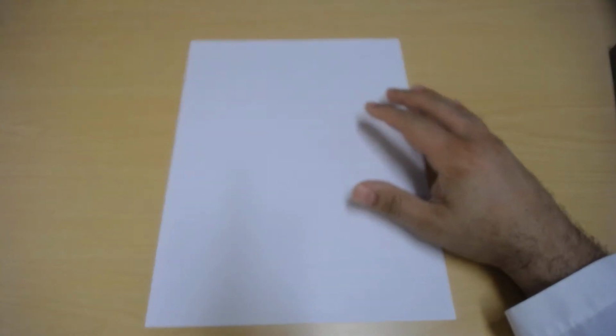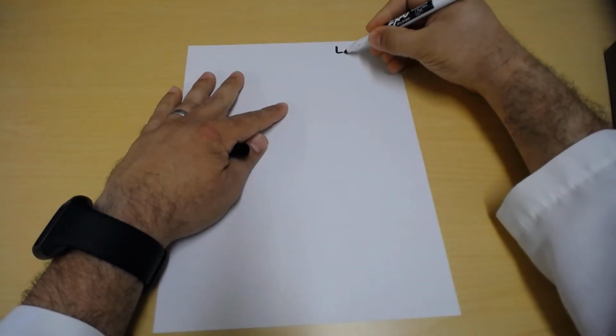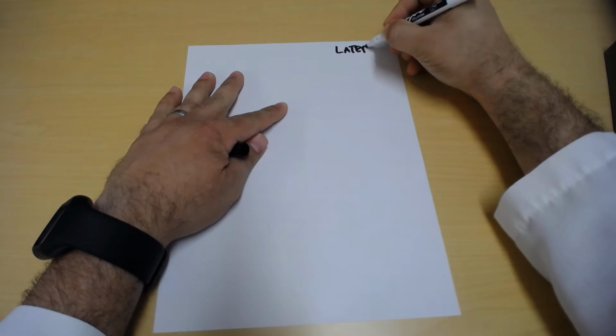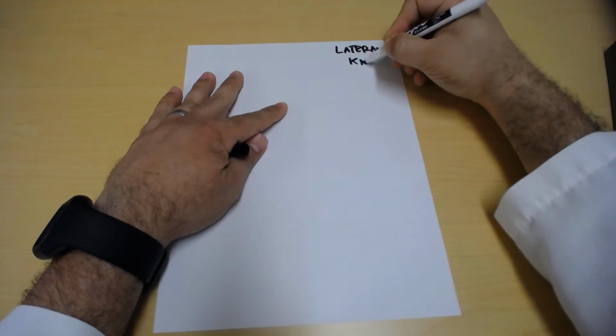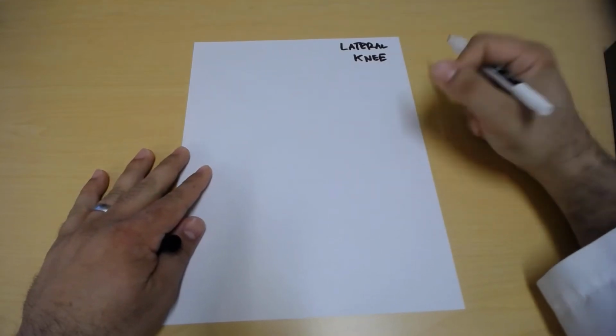Dr. Eric Sleep, Sports Medicine, Part 2 on our series of knee pain differential diagnosis based on location of pain. So today will be the lateral knee that we'll be taking a look at, and determining the differential diagnosis based on pain along the lateral knee or symptoms along the lateral knee.